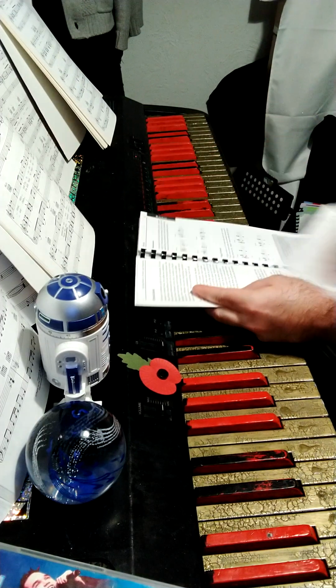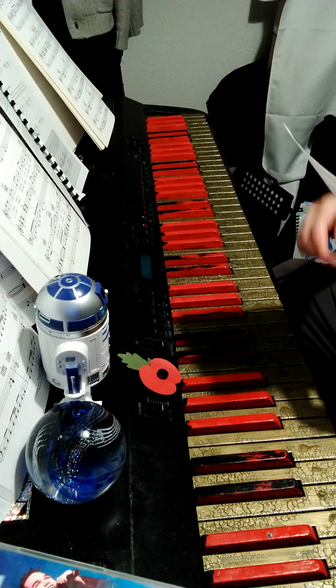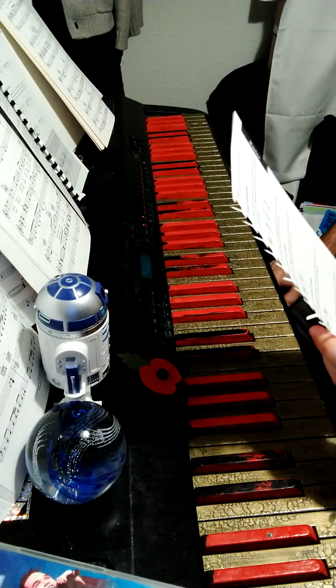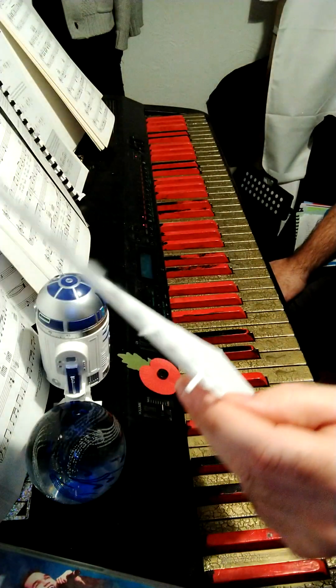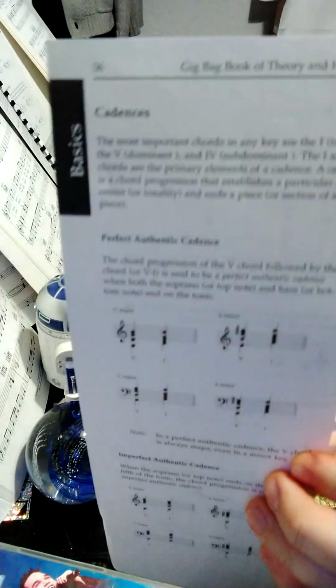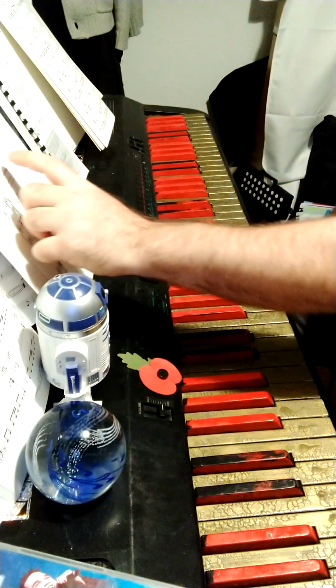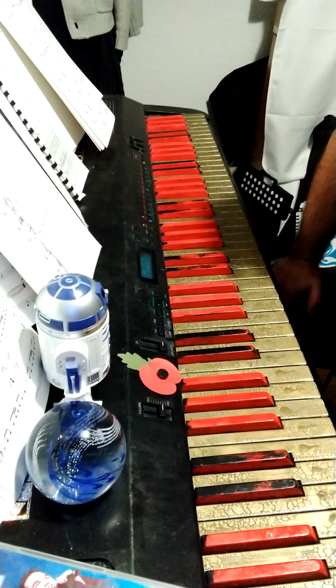This is a basics section, and the chord section currently has led to chord inversions, and then on the other side it says cadences. So chord inversions suggests that any chord is said to be in root position as long as the root is the lowest note, regardless of the position of the other chord members.